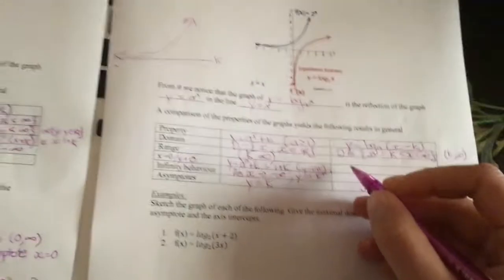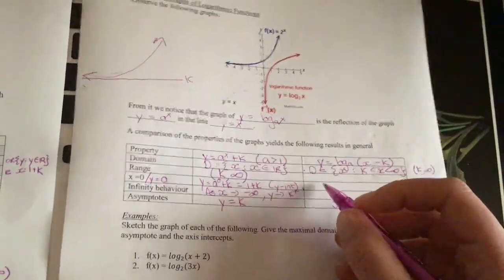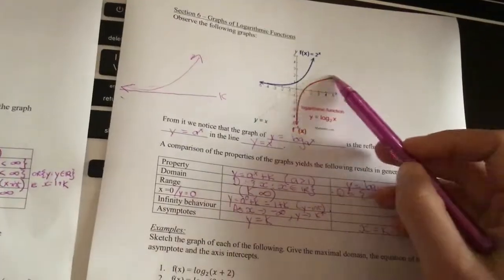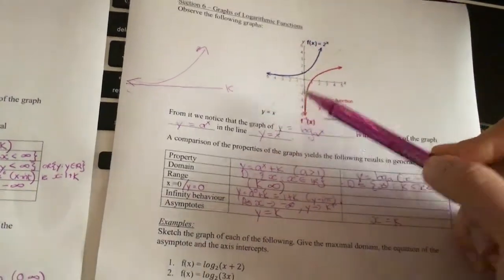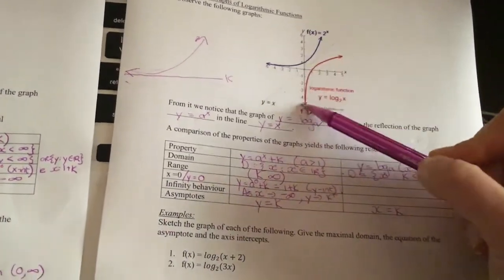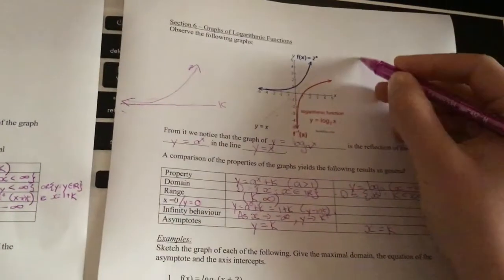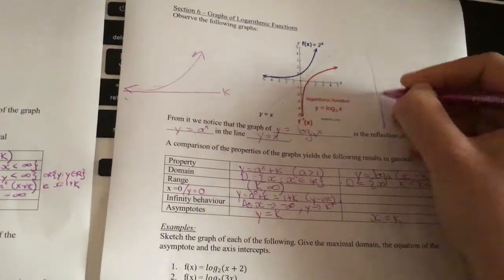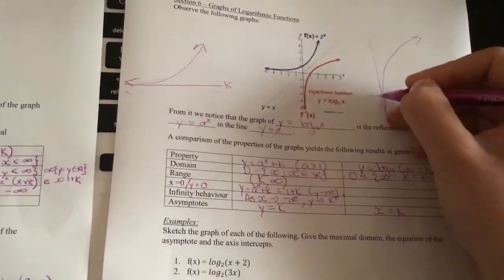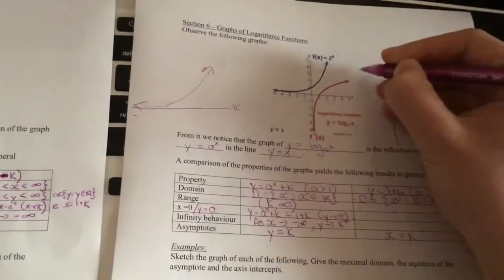It really doesn't matter. All right. Now our range though in this case, because we've got a vertical asymptote happening, it cuts it. Let's just draw a vertical asymptote there, and we're going to call that x equals k.